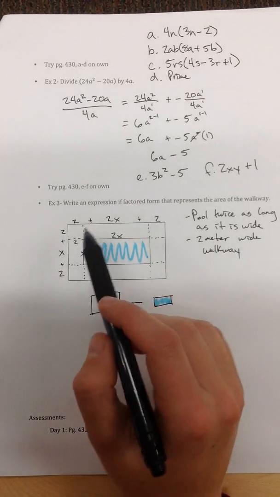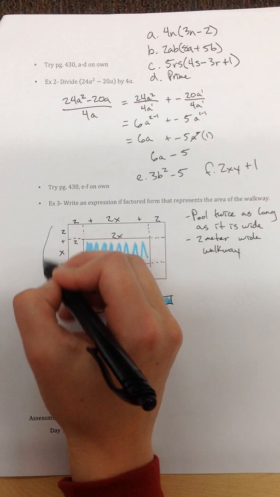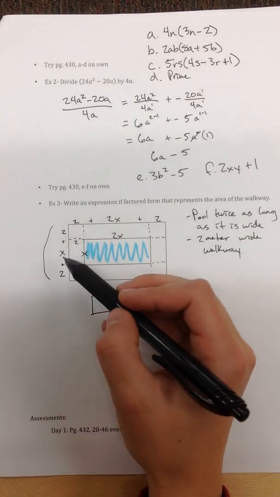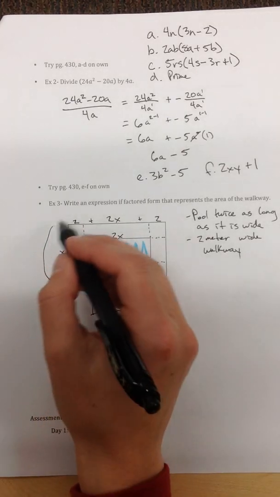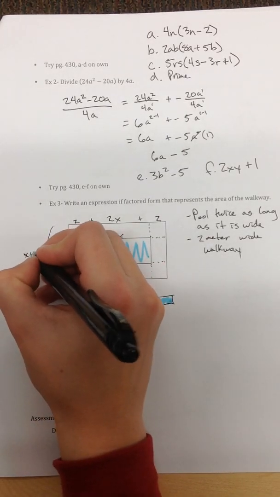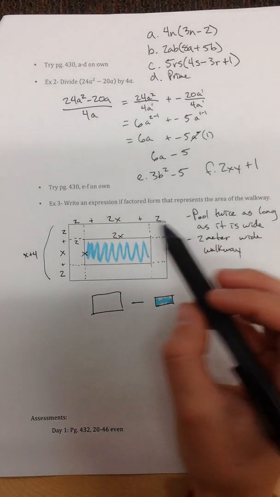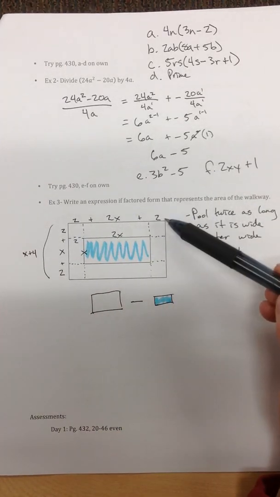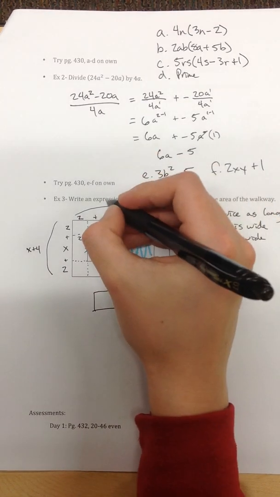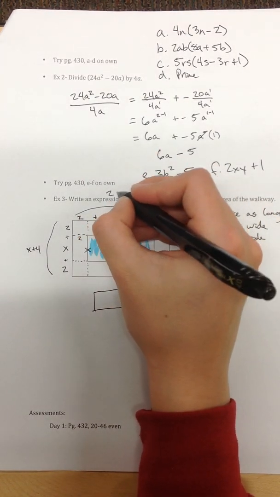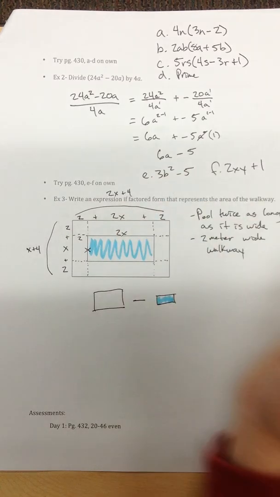So if I think about the length or the width of this whole thing here, I've got 2 plus x plus 2, so the 2 and 2 can go together, and my total distance there would be x plus 4. Here, same situation, I've got 2 and 2 that can go together, plus my 2x, so my whole distance there would be 2x plus 4.